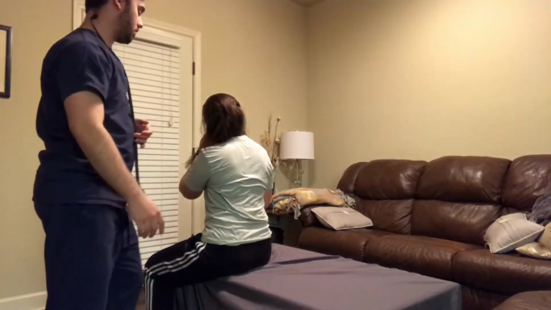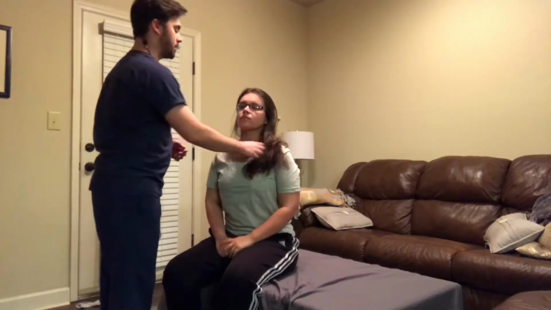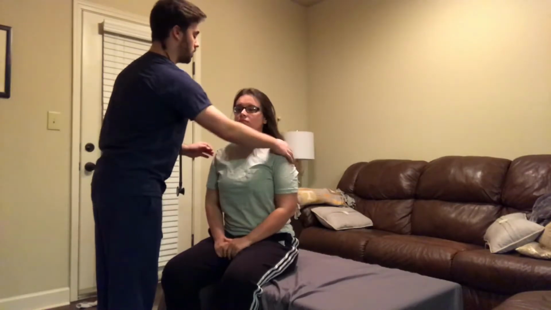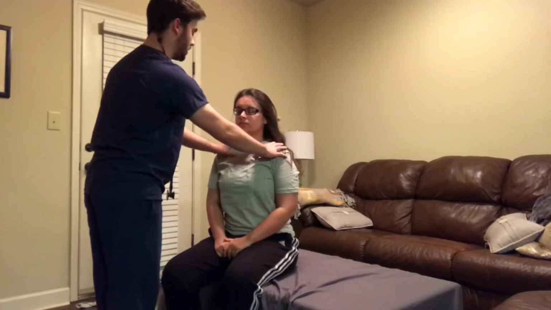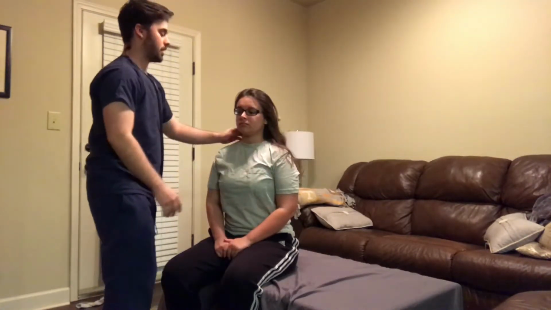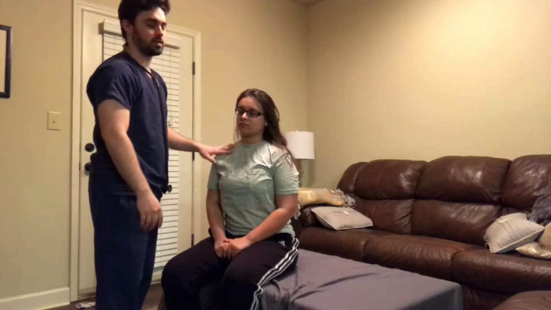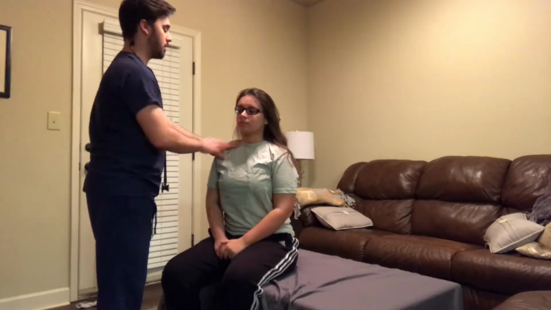Now I'm going to ask our patient to turn and face this way for us, and we'll inspect the anterior portion. We'll feel for any lumps, any abnormalities, bone deformities, anything like that. I don't feel anything. Next, we can percuss the anterior lung fields. Again, we'll be moving side to side.